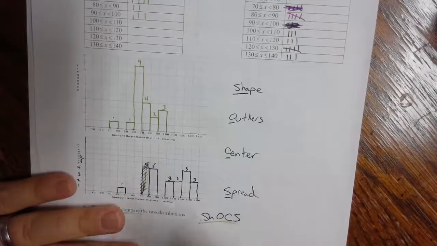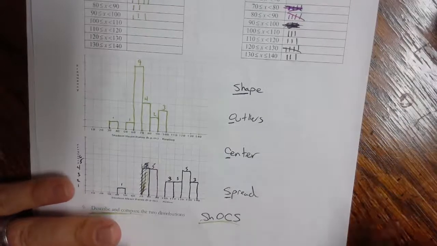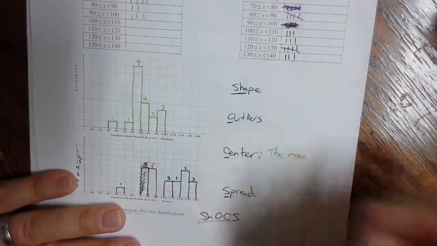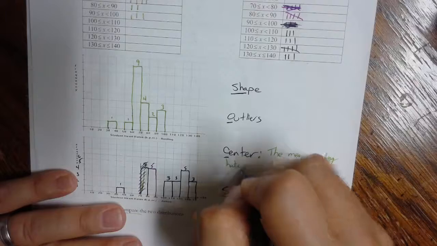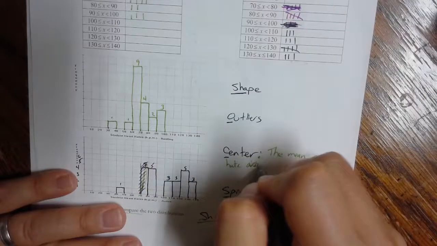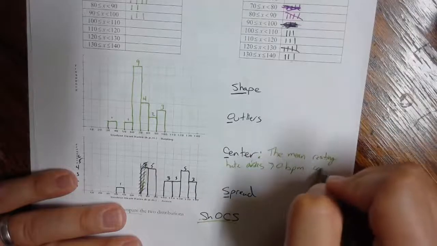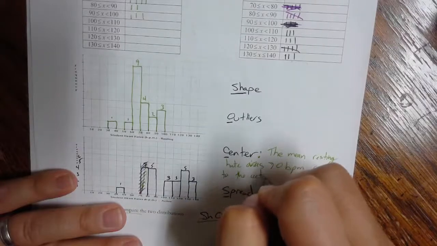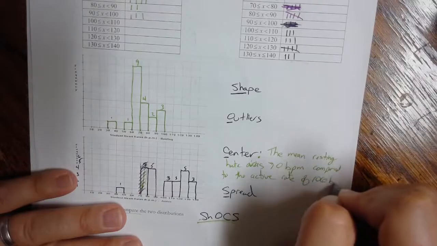But really, I think using mean as your measure of center would be perfectly fine here, and probably the easiest thing to go and do. So I'm going to start there and just write something like: the mean resting heart rate was 70 beats per minute compared to the active rate of 106 beats per minute.